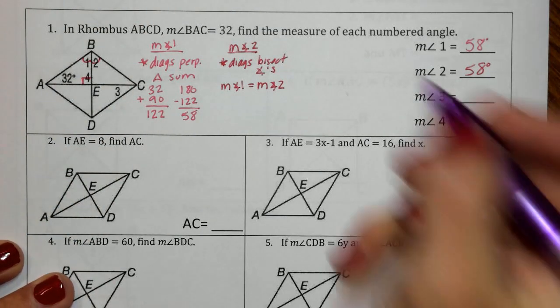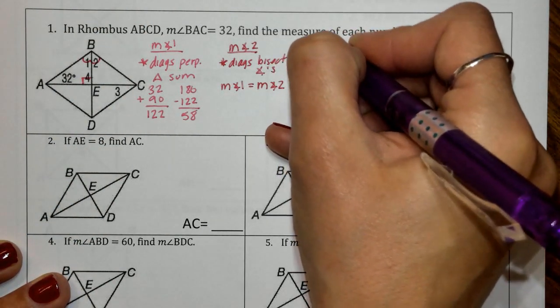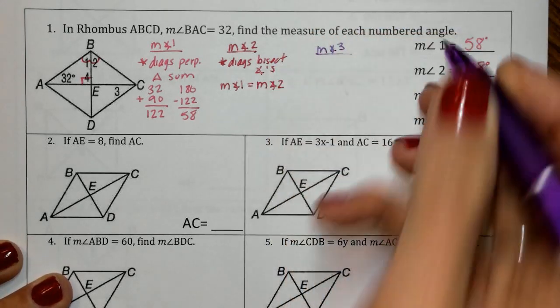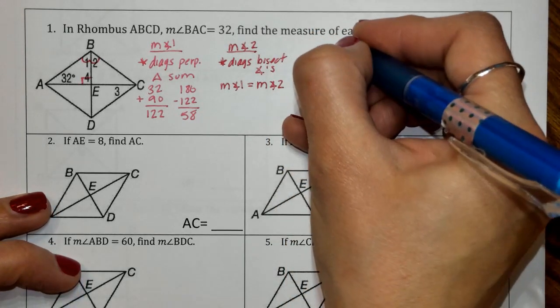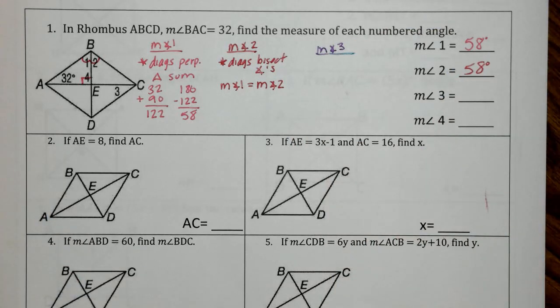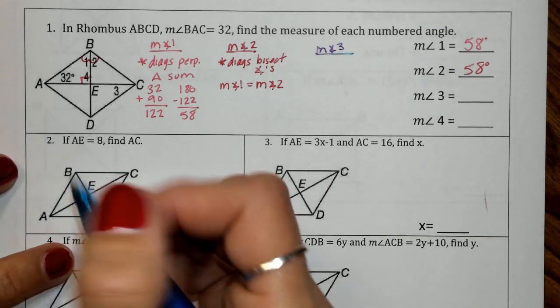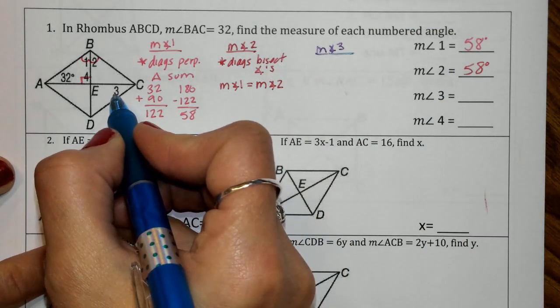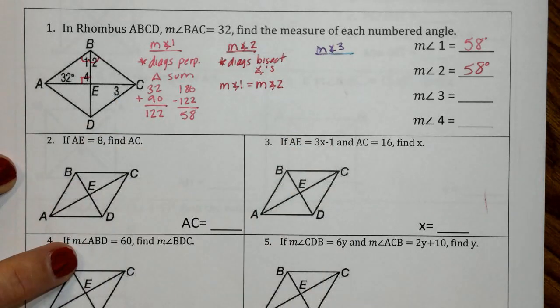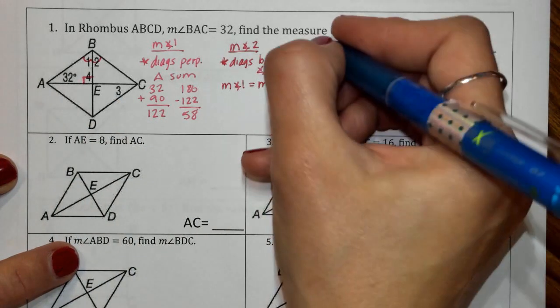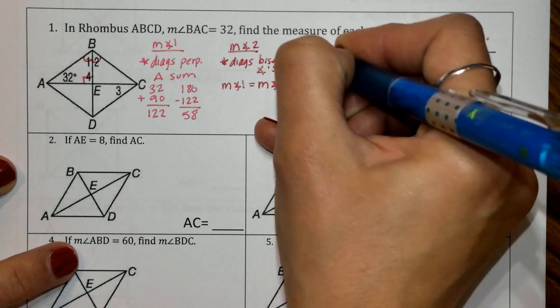The measurement of angle 3. How are we going to find this one? All right, looks like that pen's not going to last. The measurement of angle 3, we know that our opposite sides, 3 is over here. We're going to know that with our parallelogram properties, our opposite sides are parallel.